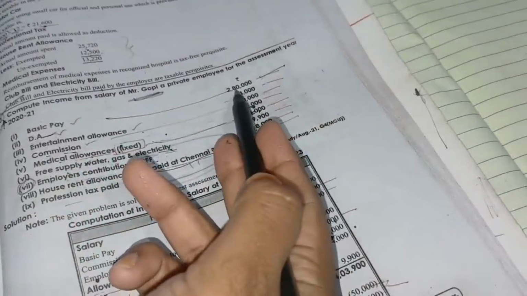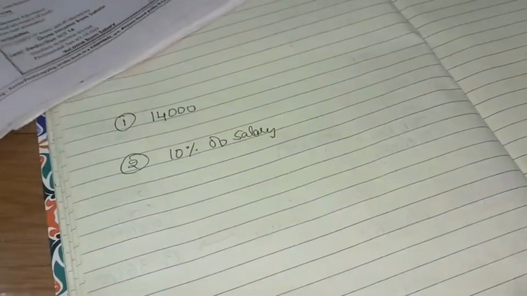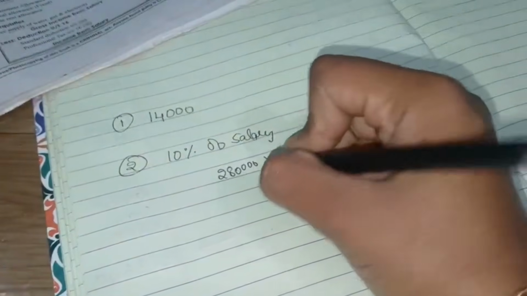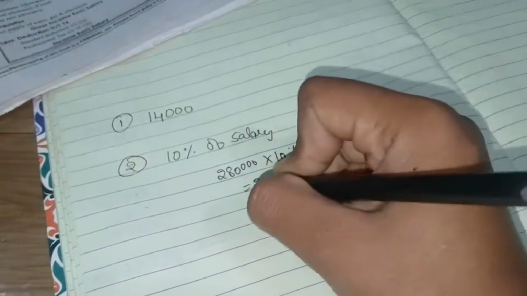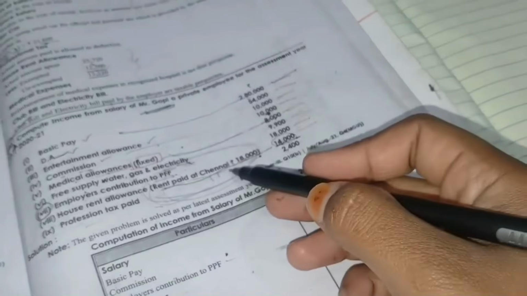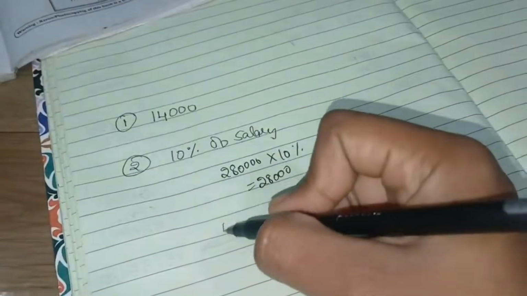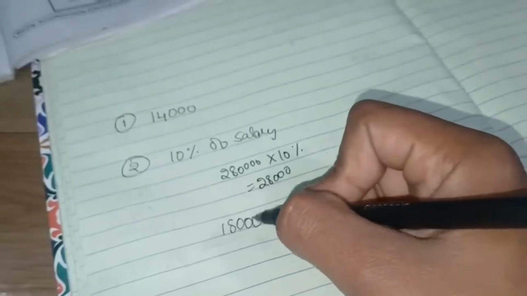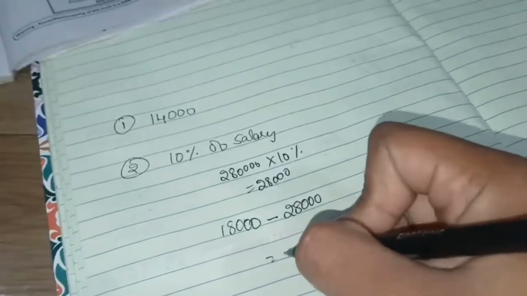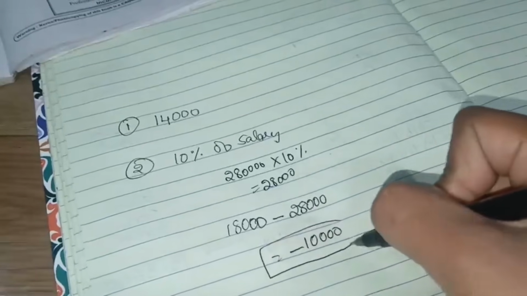The 10% of the salary, salary is nothing but basic pay. So 10% of salary is 2,80,000 into 10%, which is 28,000. So how much did they pay at Chennai, ma'am? 18,000 they paid at Chennai. So from 18,000 you need to deduct this 28,000. How much will you get? Minus 10,000 you will get. Okay, this is the second step.